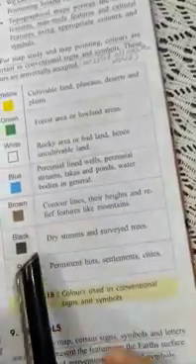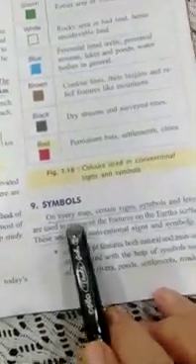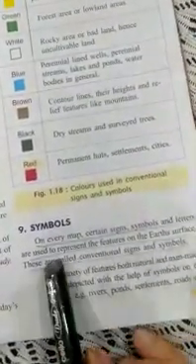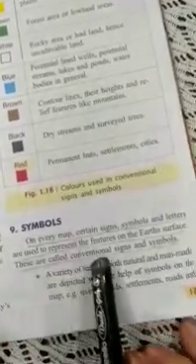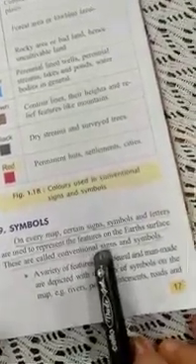Brown color shows the height and relief features like mountains. Black shows dry streams and survey trees. Red shows permanent huts, settlements, cities. Next comes the symbols. On every map, certain signs and symbols and letters are used to represent the features on the earth's surface. These signs and symbols are known as the conventional signs and symbols. A variety of features are shown with the help of these signs and symbols, and the symbols are universally accepted.